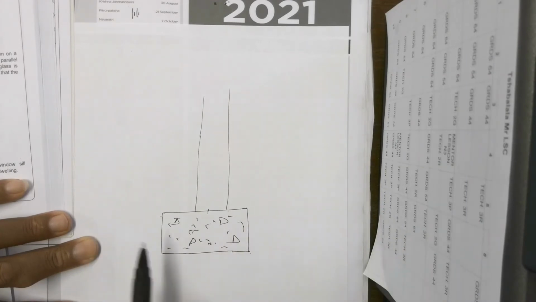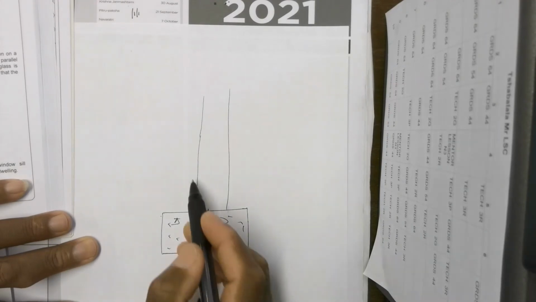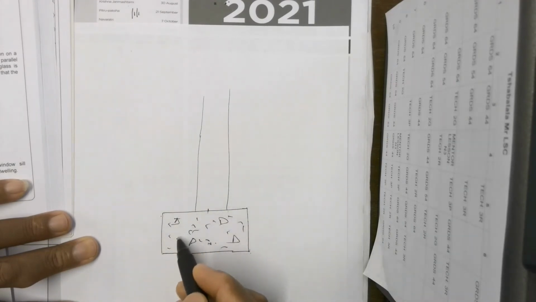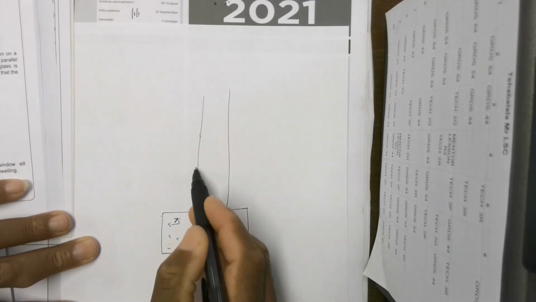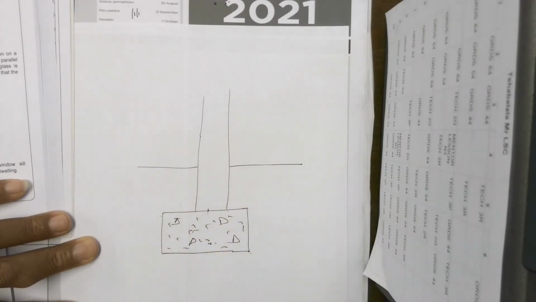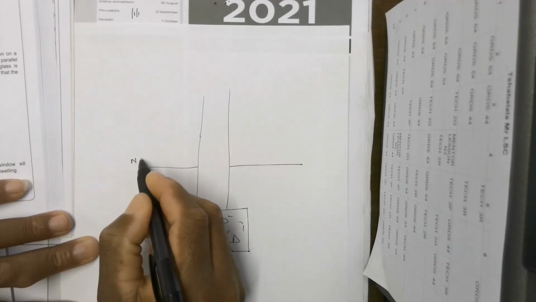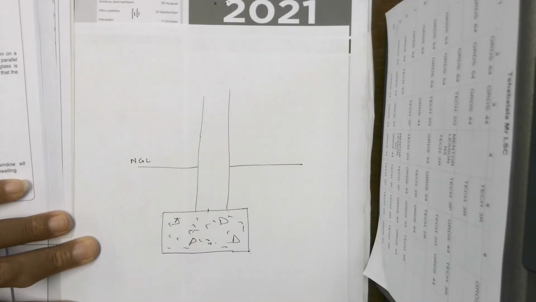Now you are given that there is a 450 going up to your ground level. You can see that in your textbook, isn't that so? So now you measure 450 from the bottom corner of your foundation going up, and you get your NGL. Immediately when you get this line, you put the label NGL. So that's your natural ground level, right?